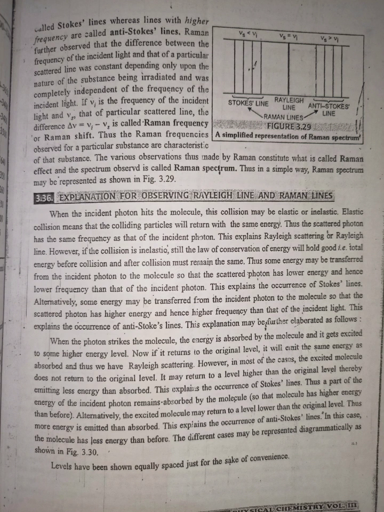The various observations made by Raman constitute what is called the Raman effect, and the spectrum observed is called Raman spectrum. Thus, in a simple way, Raman spectrum may be represented as shown.